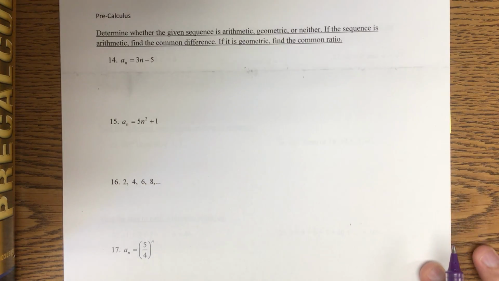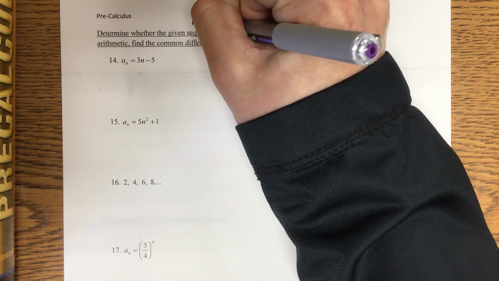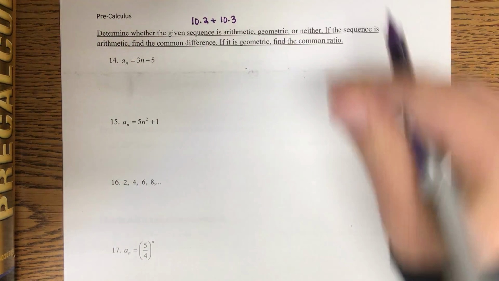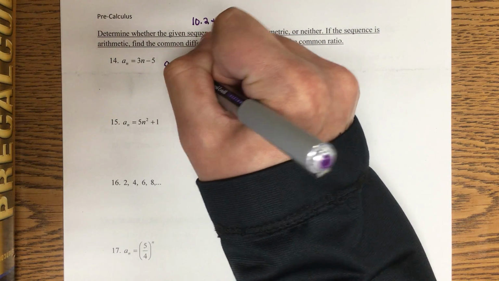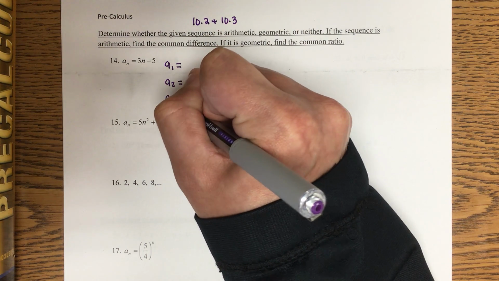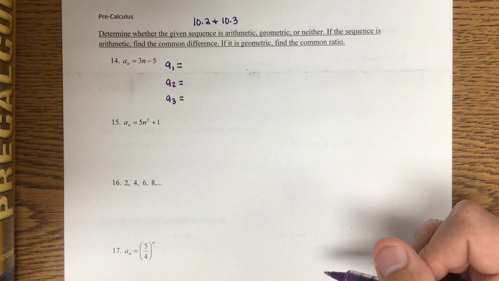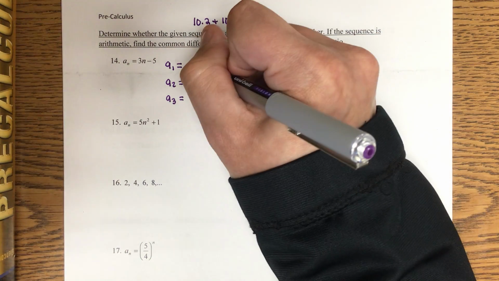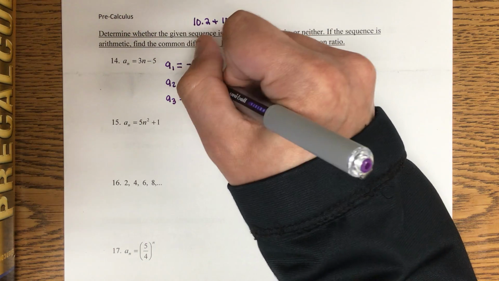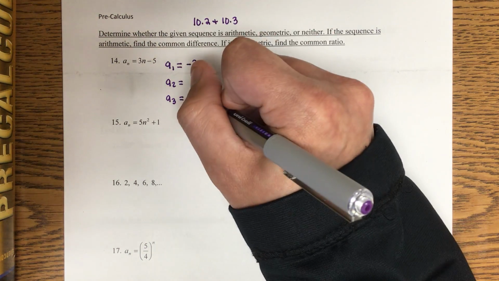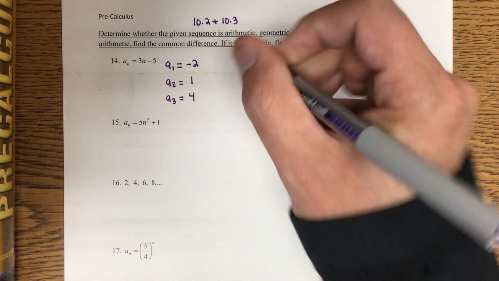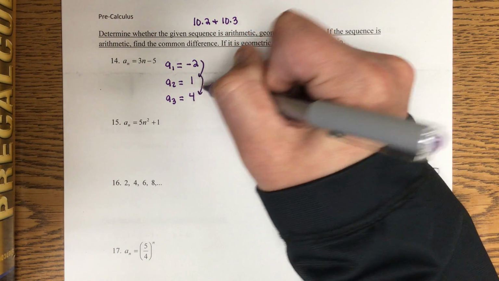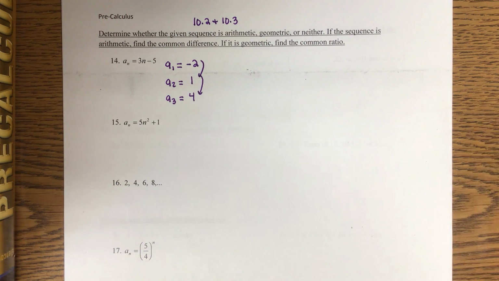All right, and then when you get to the third page, this is where it's going to mix together 10.2 and 10.3, arithmetic versus geometric sequences. And so in order to determine what type of sequence you have, it may be beneficial to find some terms of the sequence. So for example, number 14, if I plug in 1, it's going to be negative 2. If I plug in 2, that's going to be 1. And if I plug in 3, that's going to be 4. So ask yourself, are they adding the same number every time? Are they multiplying by the same number every time? Are they doing something completely different?